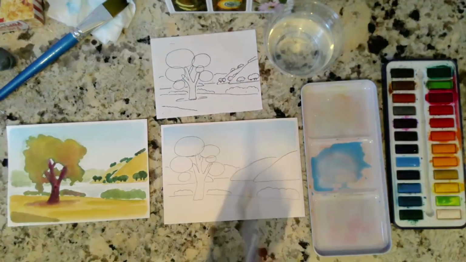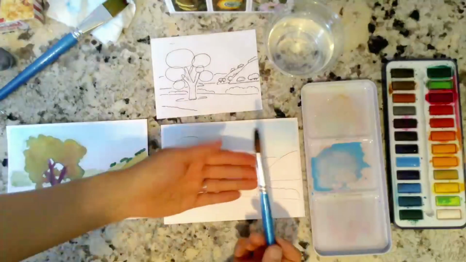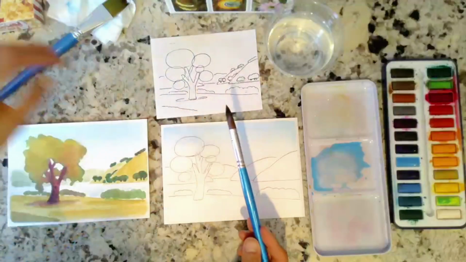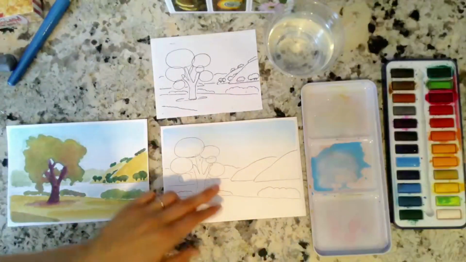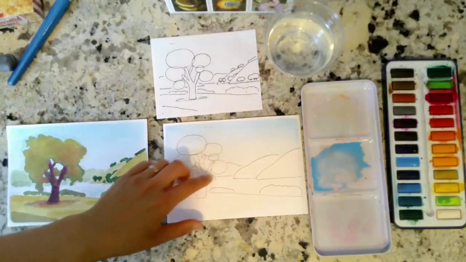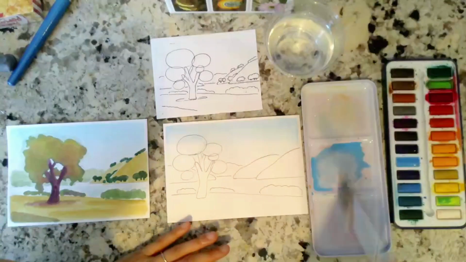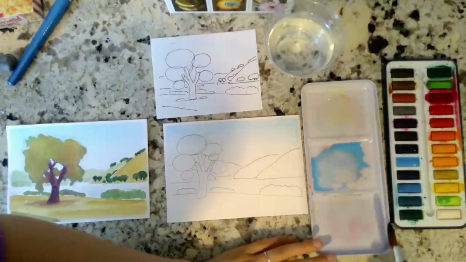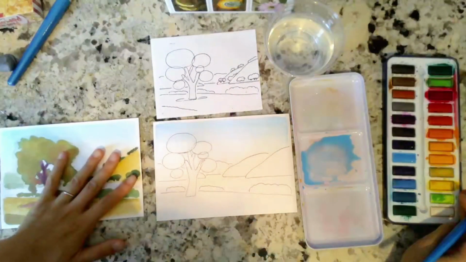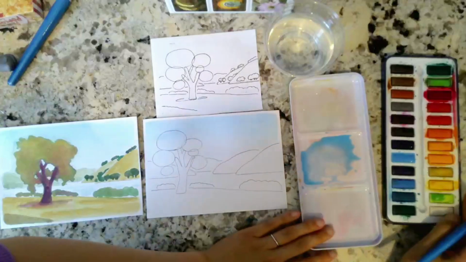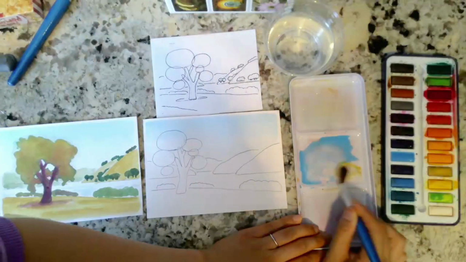Okay, great. Now for the next step, I'm switching over to this brush. It'll be easier to do the details that we're going to do next with this one. And we'll start to fill in the background. Now to make this look more uniform, we're going to just mix some of this yellow with this blue that we have from earlier.